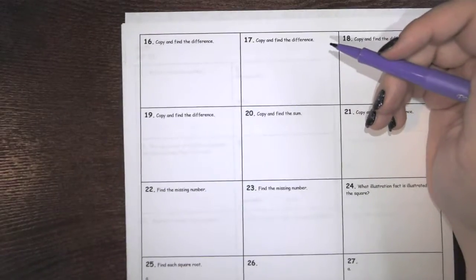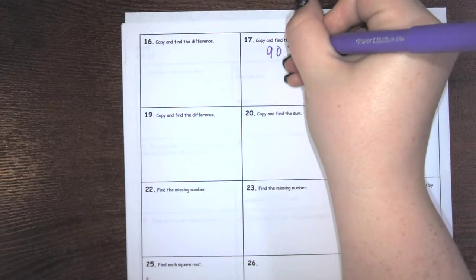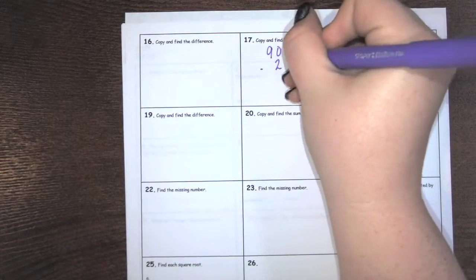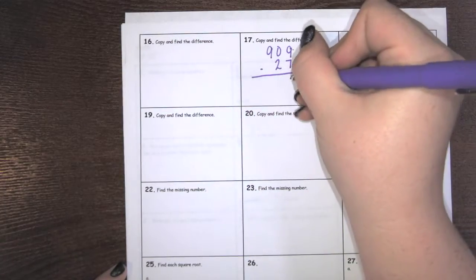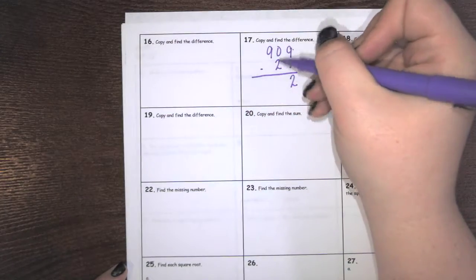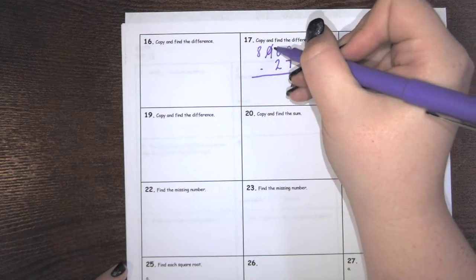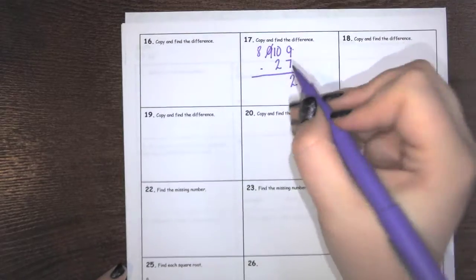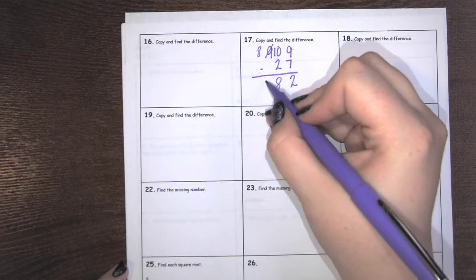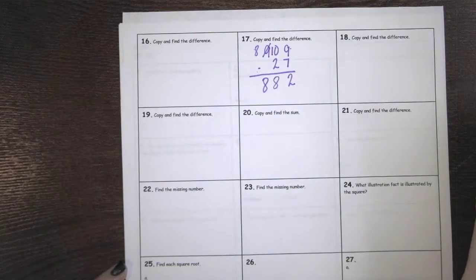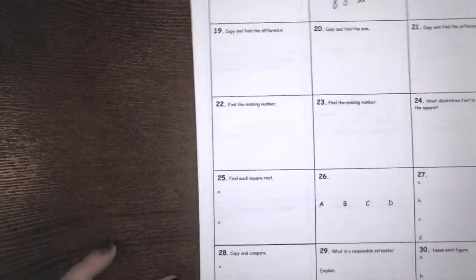Number 17. 909 minus 27. 9 minus 7 is 2. Cannot take 2 from 0. Make 9 an 8. 0 is a 10 minus 2, which is also 8. 8 minus nothing is 8. Okay. Number 19.